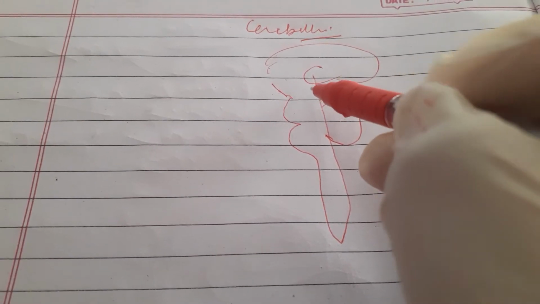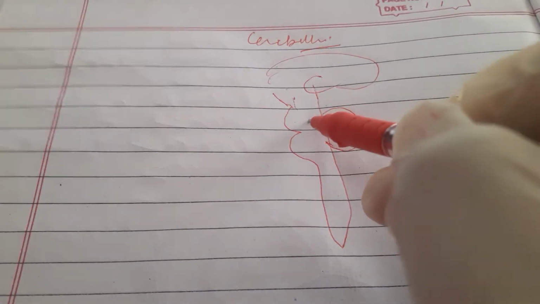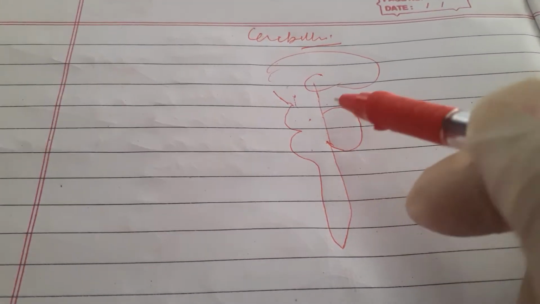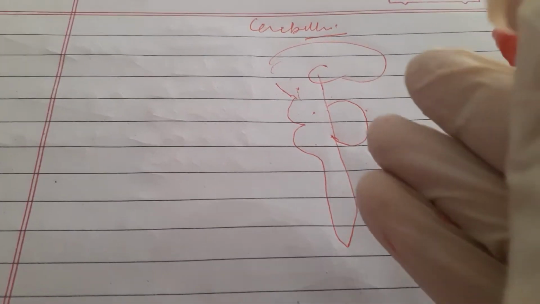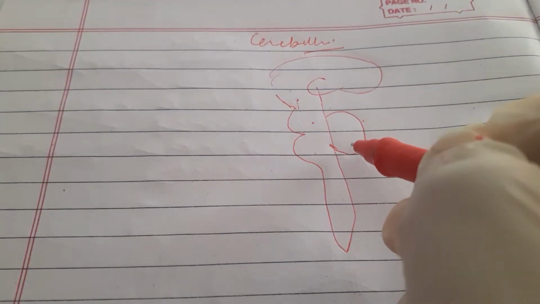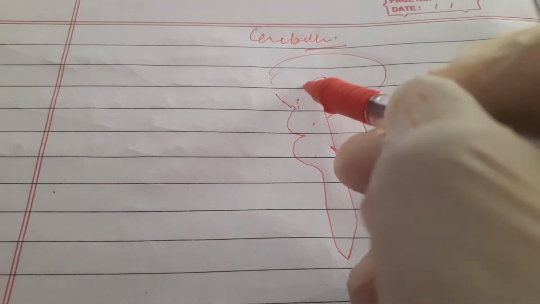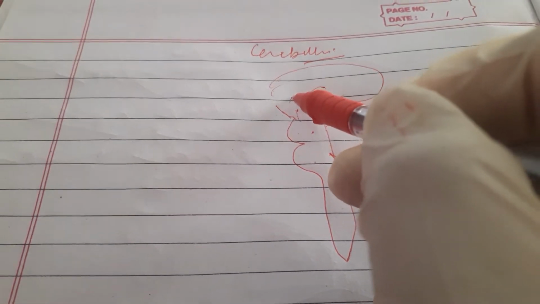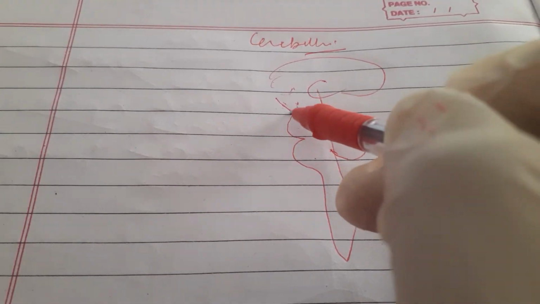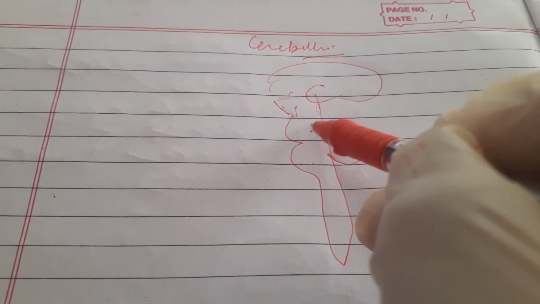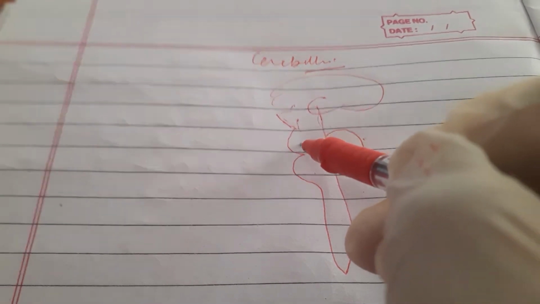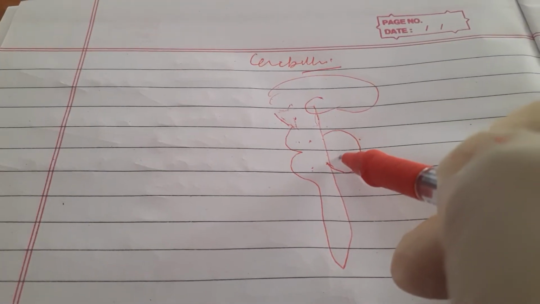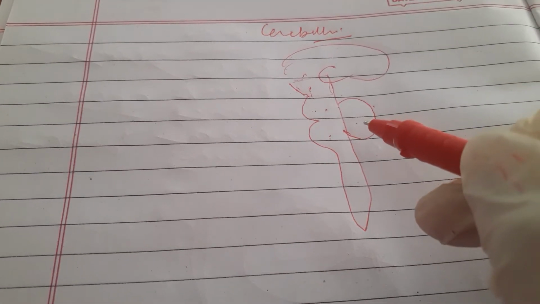The brainstem consists of the midbrain, pons, and the medulla oblongata, and dorsal to the brainstem, the cerebellum lies, and it is part of the hindbrain, because the forebrain consists of the cerebral hemisphere and the diencephalon. Here is the midbrain, and the hindbrain constitutes the pons, medulla oblongata, as well as the cerebellum. Cerebellum is developed from the metencephalon.